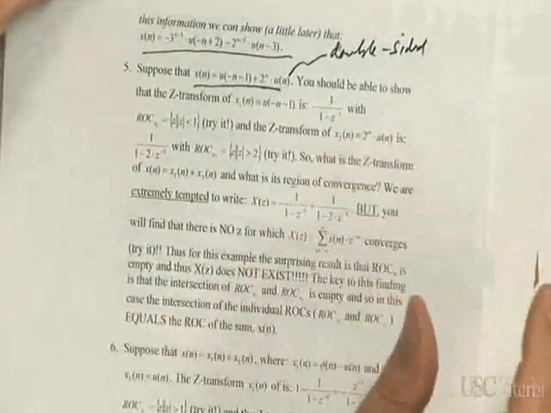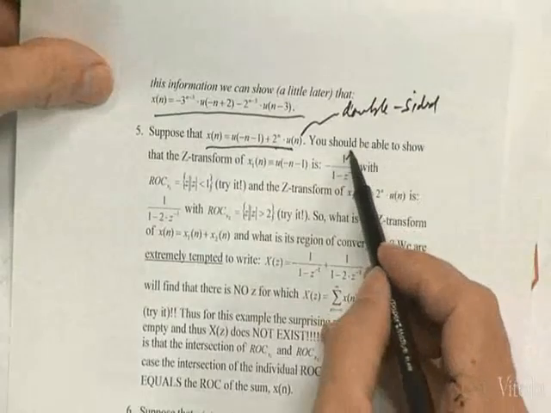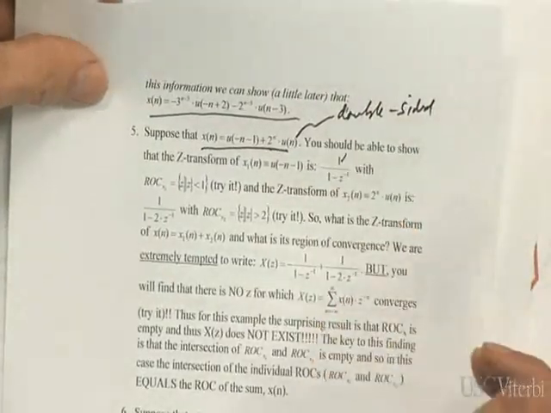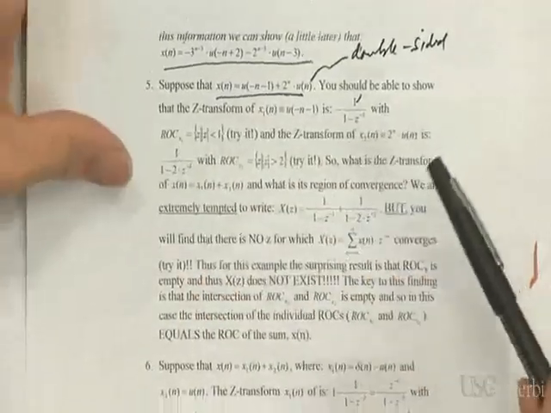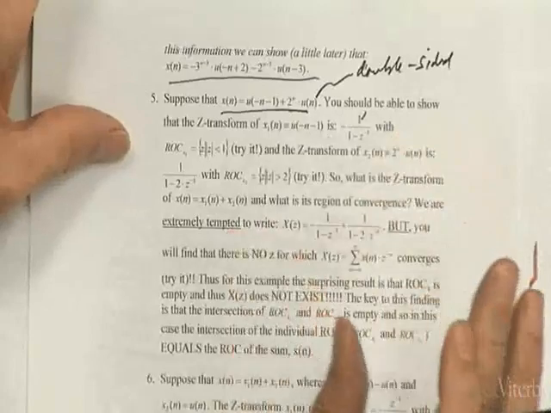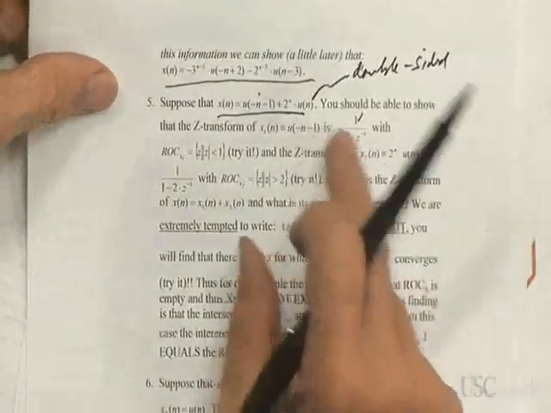Well, you can go through this example, but what you find is that if you look at the Z transform of this term, it's simple. It's just minus 1 over 1 minus Z inverse, and its ROC is the magnitude of Z less than 1. Okay, got to be that because it is interior to the circle because it's left-sided. That's this sequence. What about this sequence, 2 to the n times u of n?